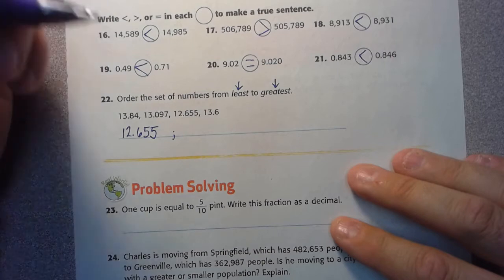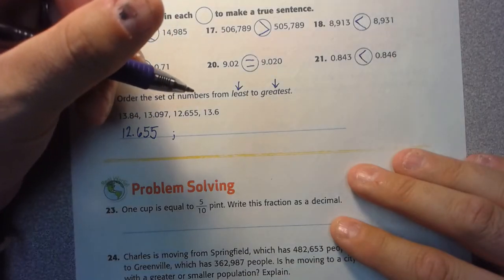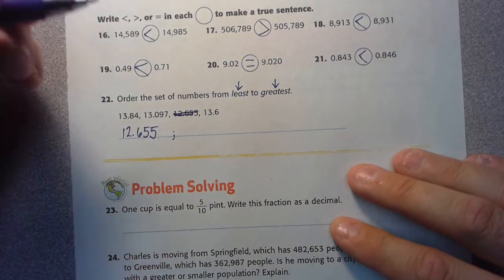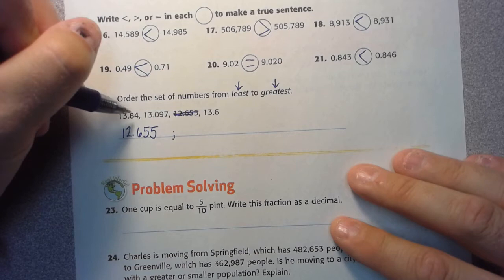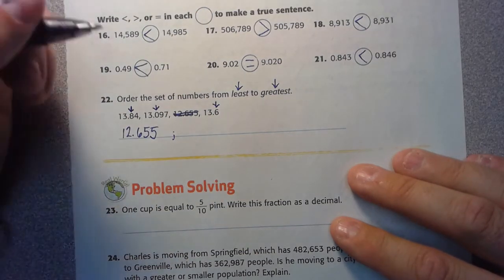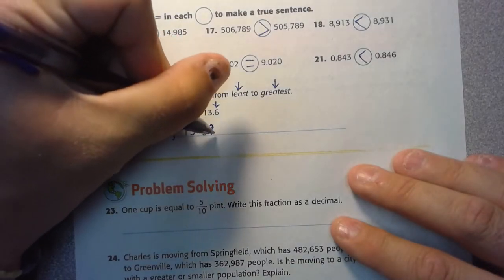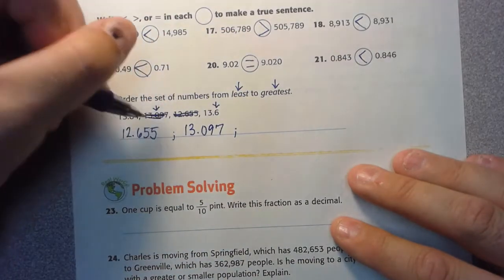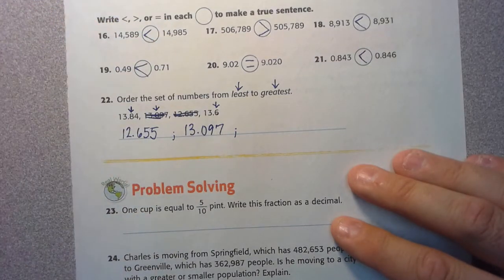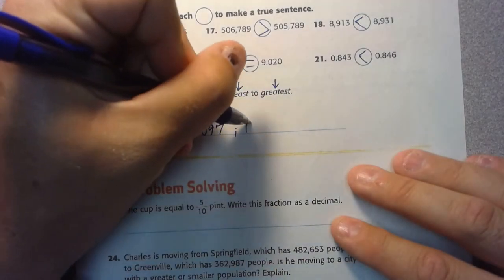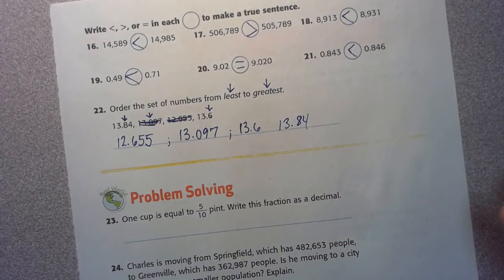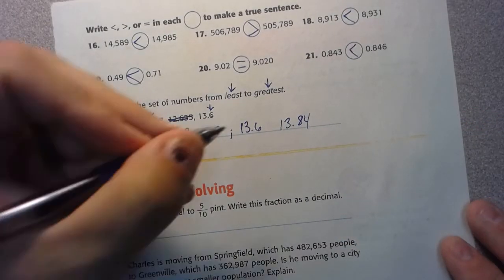Not close. We got this one out of the way. We're good. Now there's an 8 here, Ray. There's a 0 here, and there's a 6 here. Which one's smaller of those? The 0, yeah. 13 and 90. Good. Lauren. And then Ray, which one's the smallest of the 6 and the 8? Yeah, so that's 13.6, and the last one, 13 is the biggest, 0.84. Okay. Thanks, bud.